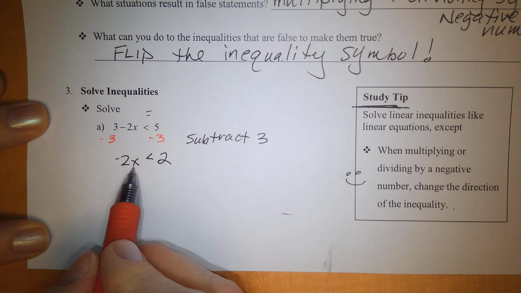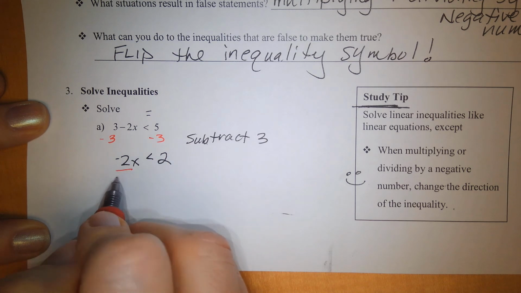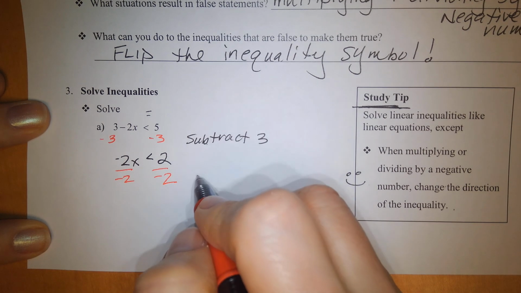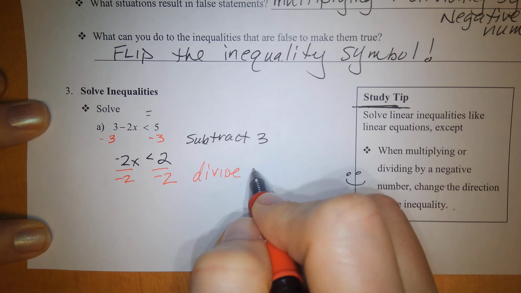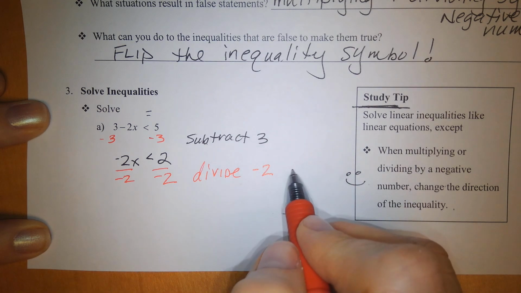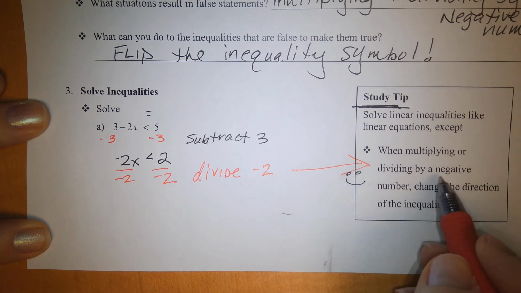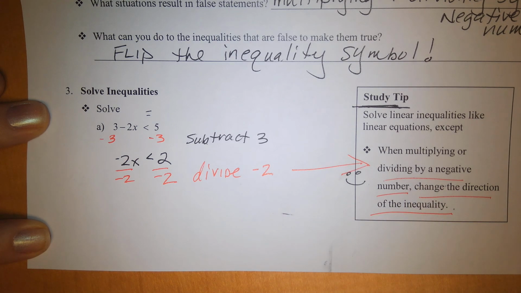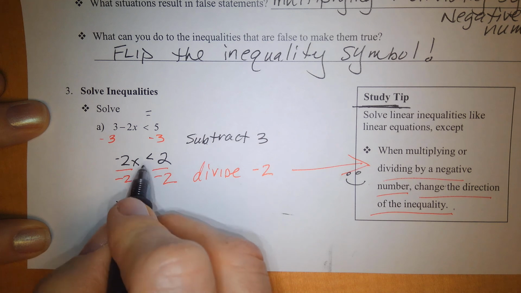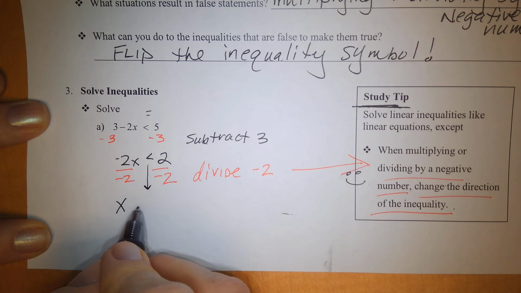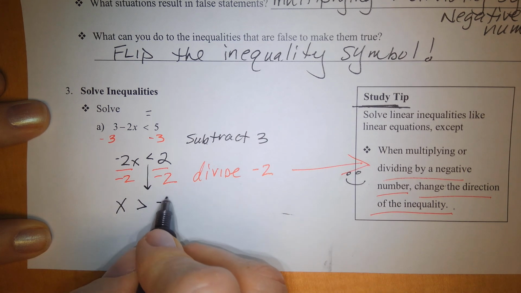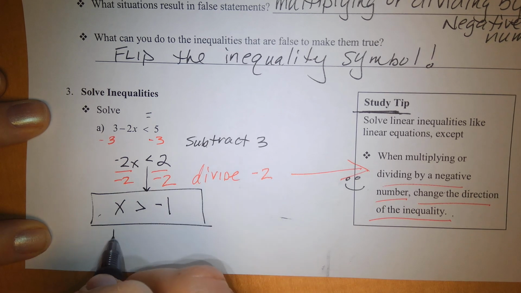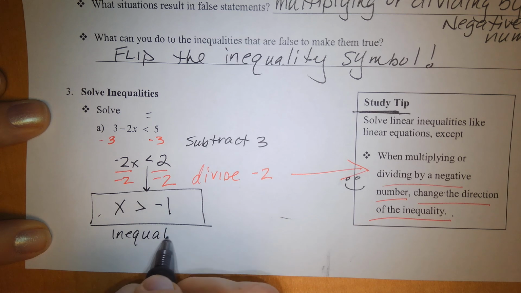So now we have negative 2x is less than 2. So we have to get rid of the coefficient in front. What are we doing here? We are dividing by a negative 2. So what happens when we divide by a negative number? We have to change the direction of the inequality. So that gives me x, we're going to reverse the sign, is greater than negative 1. So this is the inequality solution.